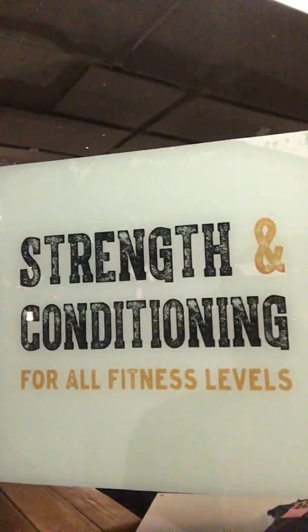Oh, this is great. I walked by strength and conditioning. Great for the deconditioning guide here.